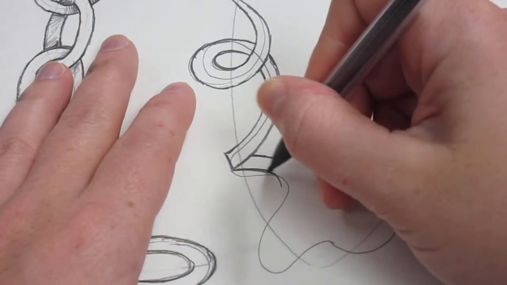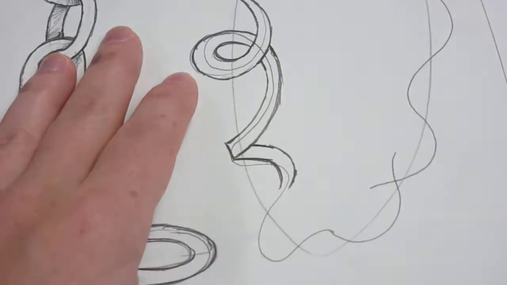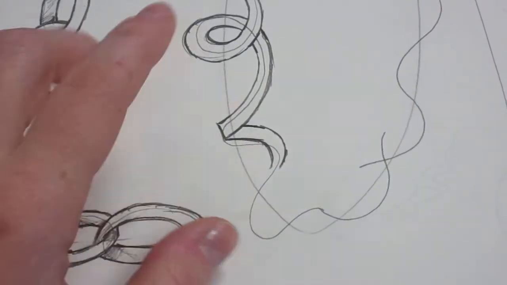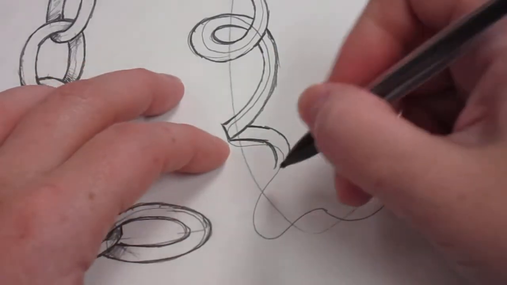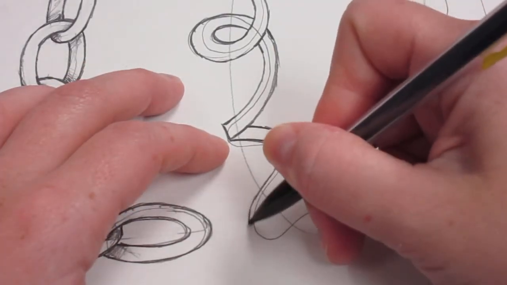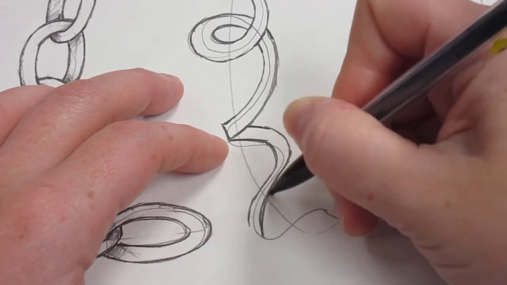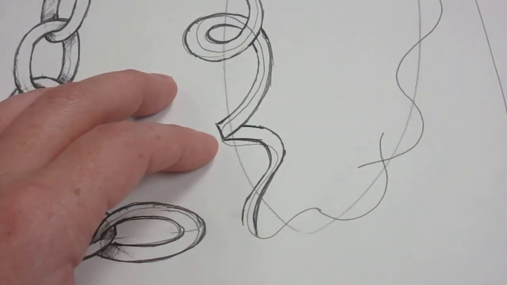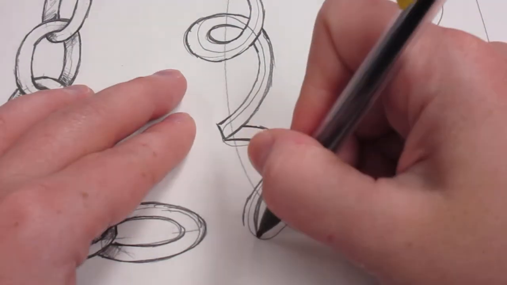Okay, so let's just follow our curve here. Get a little skinnier, and we can do that. We can do our little zigzag again. So we'll come down, stop, okay, straight line there.